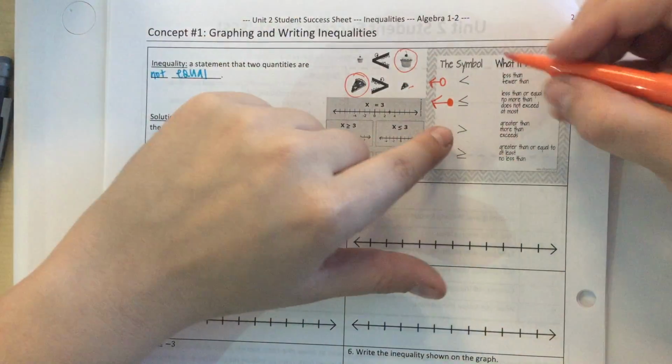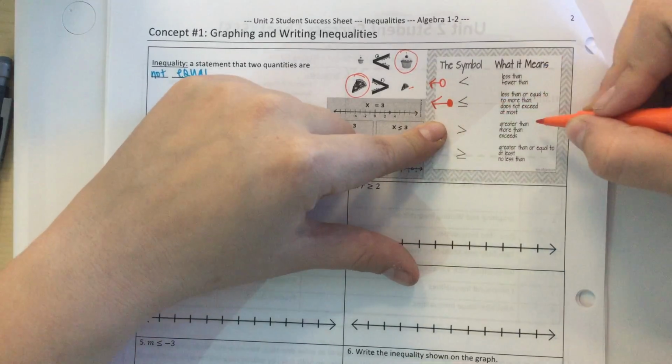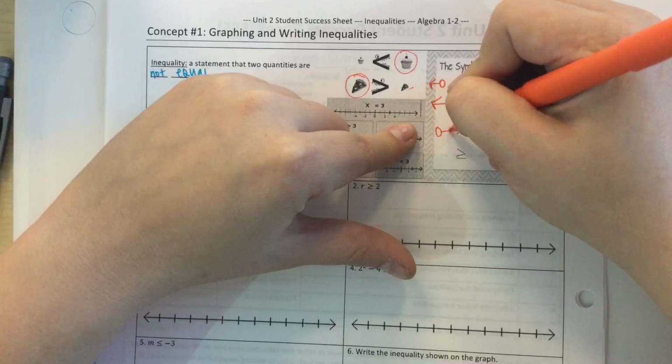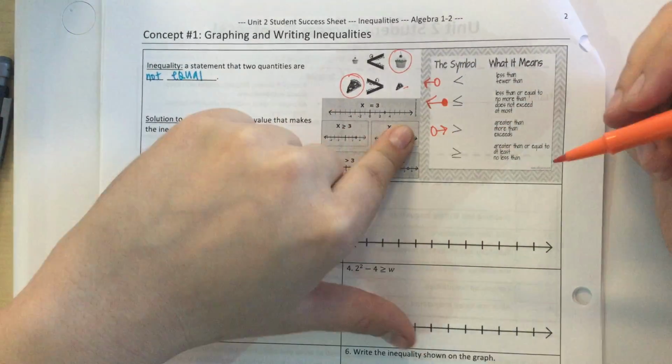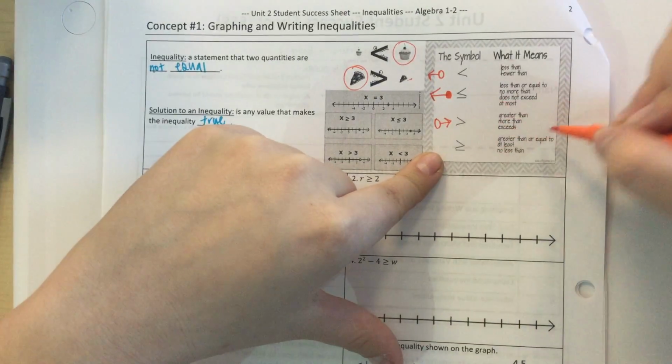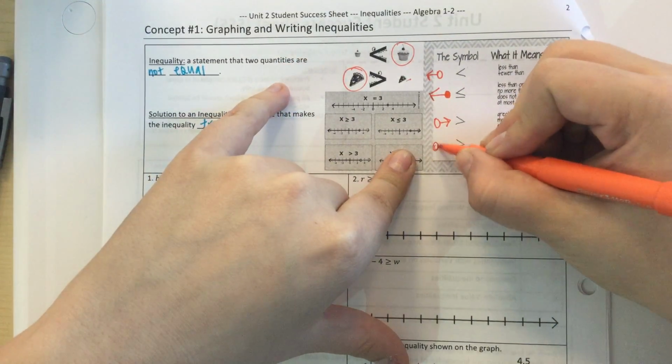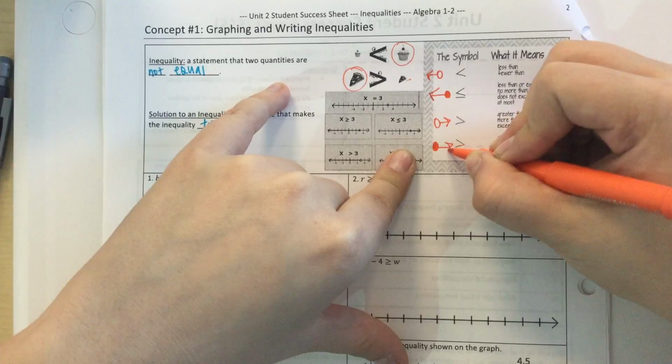Okay? This guy is greater than, more than, or exceeds. These all mean the same thing. I would use an open circle and shade to the right, because it's pointing to the right. And then finally, this one is greater than or equal to, at least, no less than. I would use a closed circle and again shade to the right.